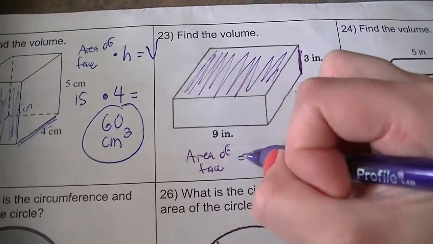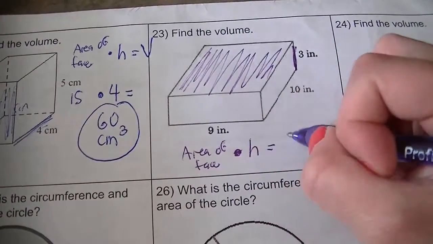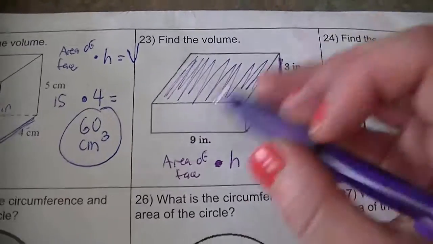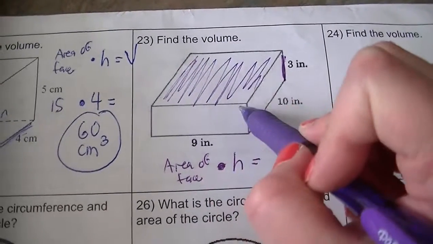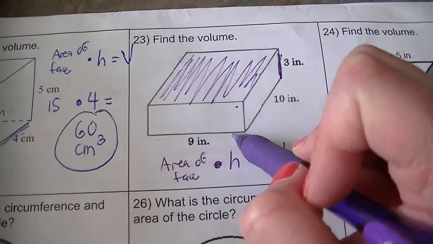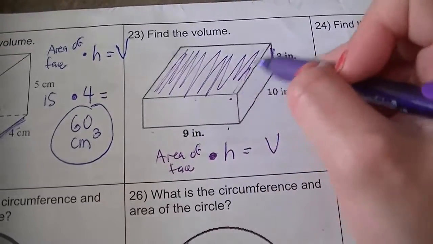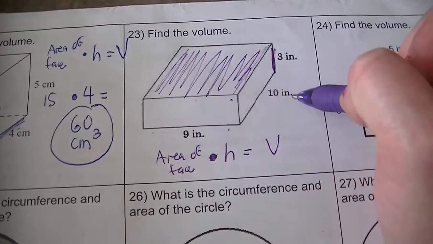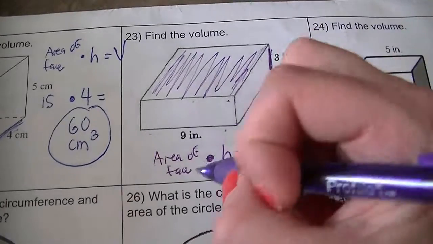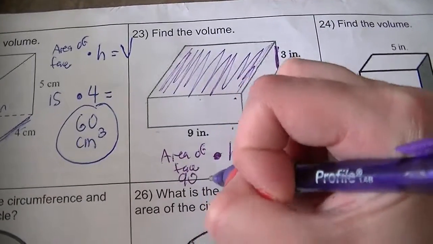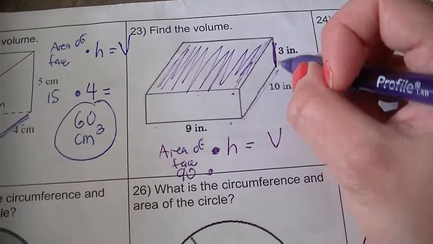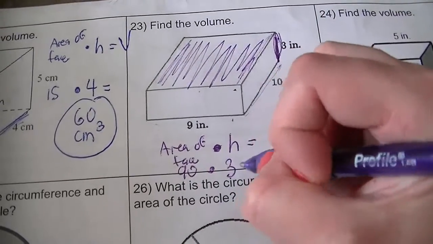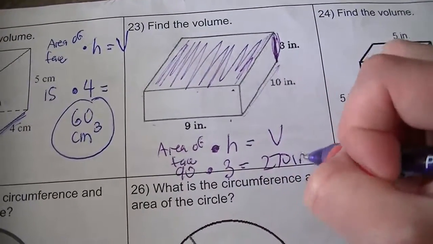Anytime it's a prism, you find the area of the face and multiply it by h, and that gives you the volume of that prism. Area of the face: from here to here it's 9 inches. 9 times 10 is 90. So that's 90 multiplied by h. Oh, sorry, h is this, 3, and that gives me 270 inches cubed.